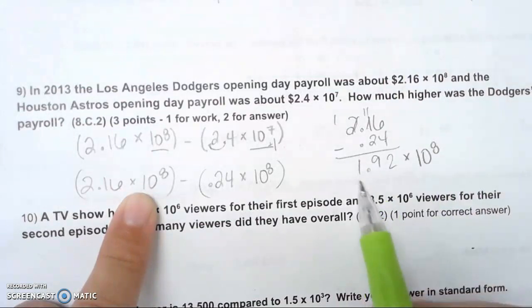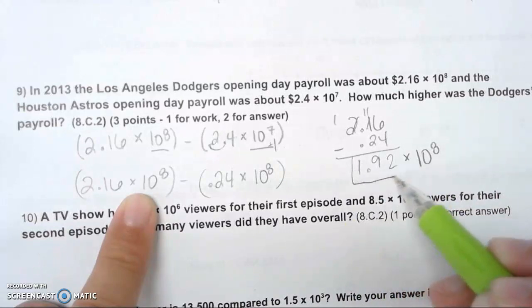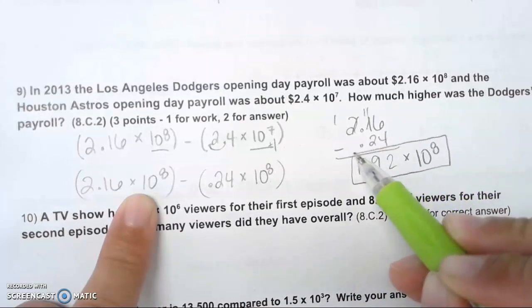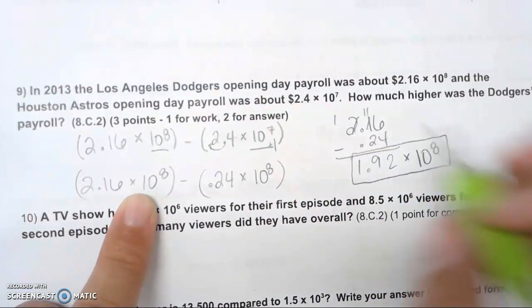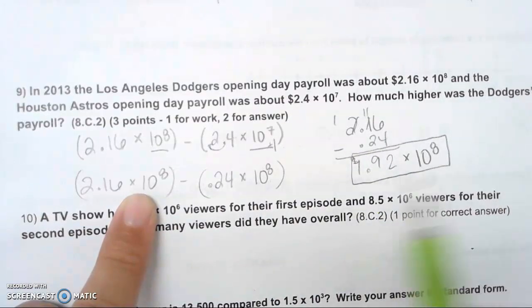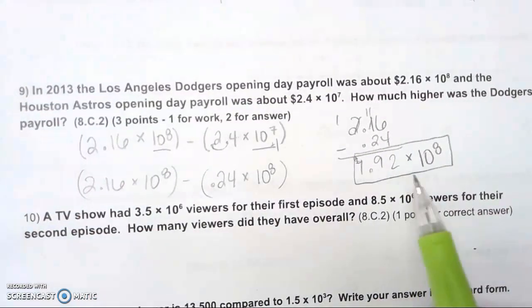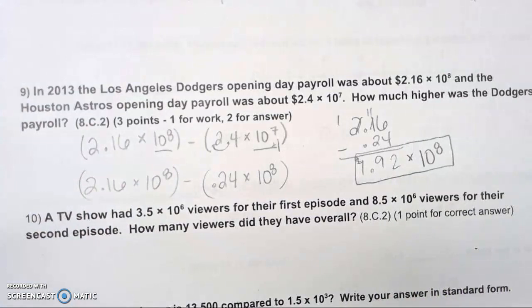And notice how this number is between 1 and 10. So I know that I am done. So the Los Angeles Dodgers get paid on their payroll $1.92 times 10 to the 8th more.